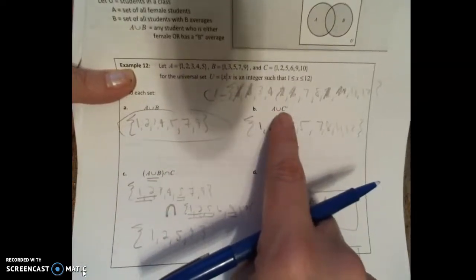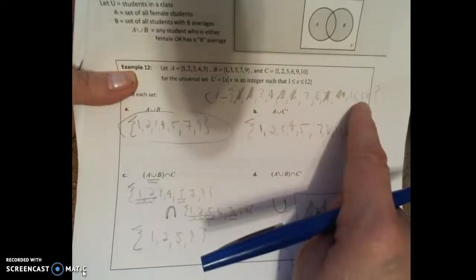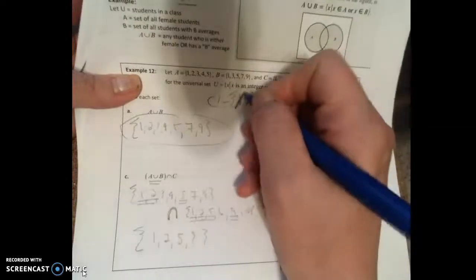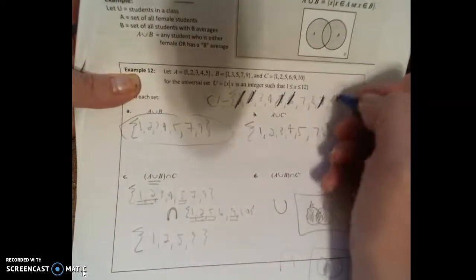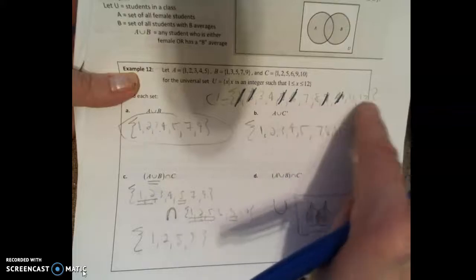All right, B says A union with not C. So I have to take the universal set, which is 1 through 12 on this problem, and I'm going to cross everything that is C. So I'm going to cross off the 1, the 2, the 5, the 6, the 9, and the 10. And whatever's left over is not C. Okay, so that would be what? 3, 4, 7, 8, 11, 12.